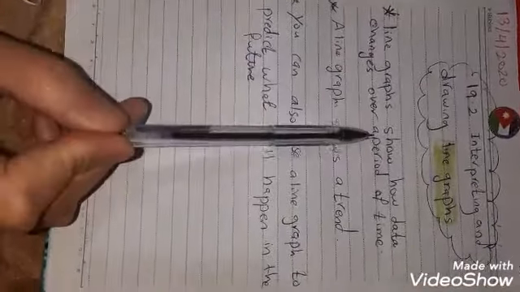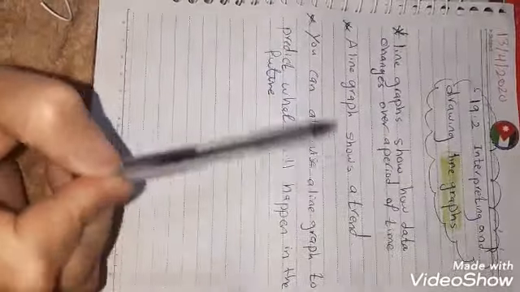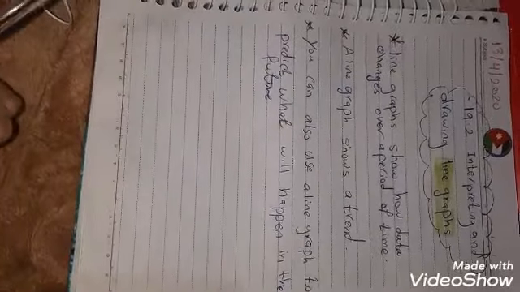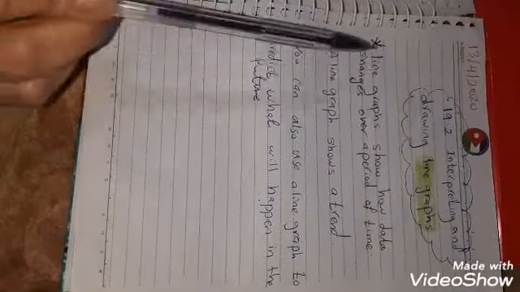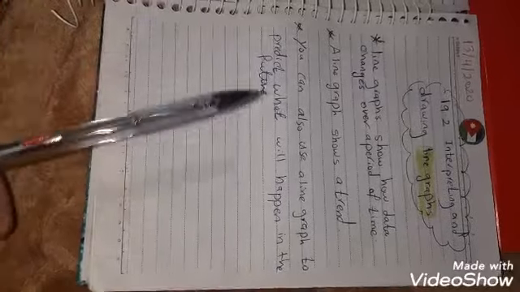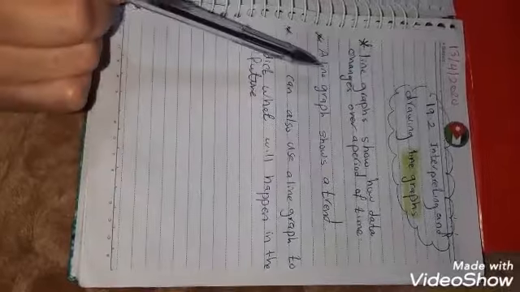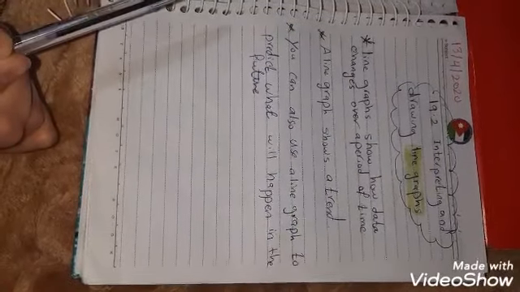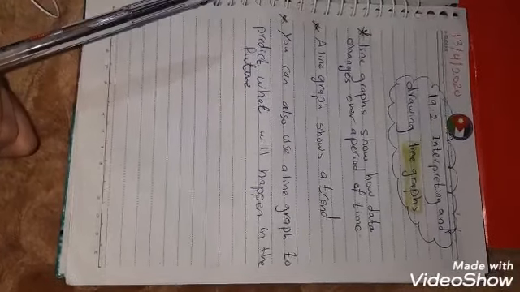Line graphs show how data changes over a period of time. A period of time, we are talking about years, months, weeks, hours, minutes, whatever. So again, line graphs show how data changes over a period of time. It's increasing, decreasing, the trend of the data.